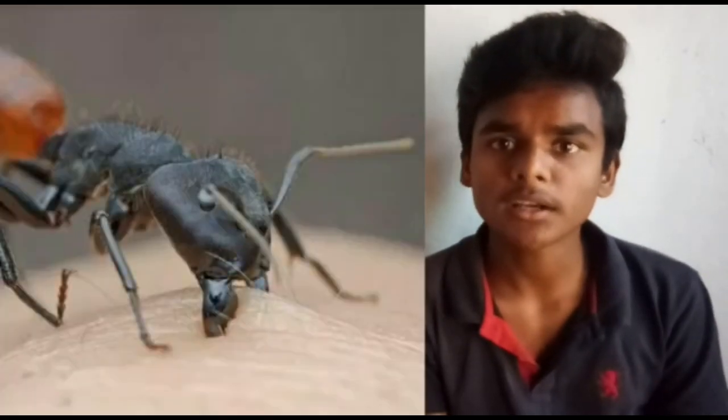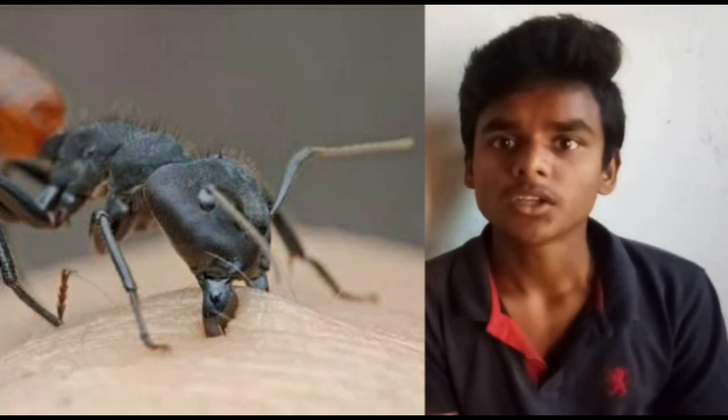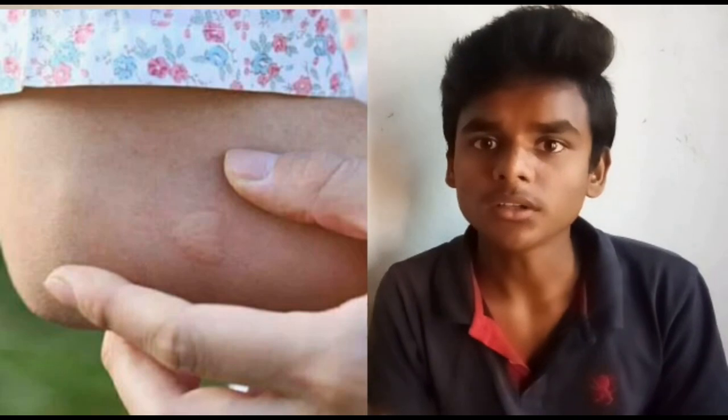We can control that. We must add some base to that place. Rub that place with soap, and the acid and base react together. It is neutralized, and at that time the pain is controlled.